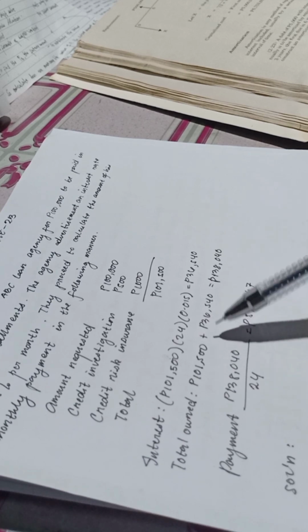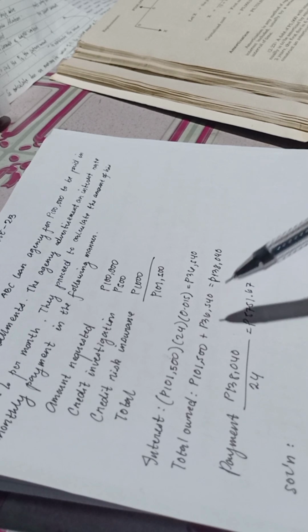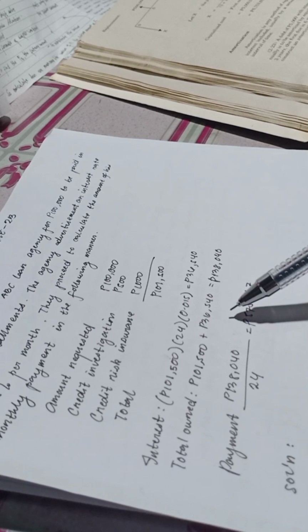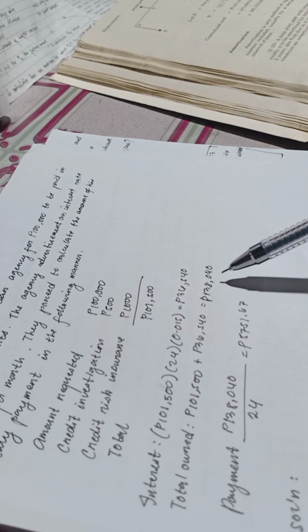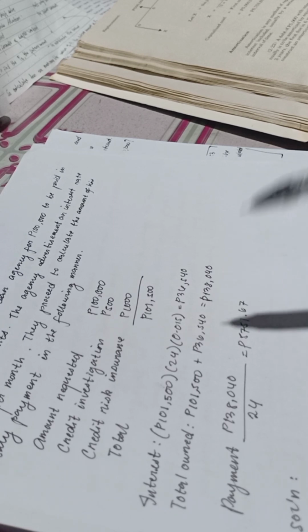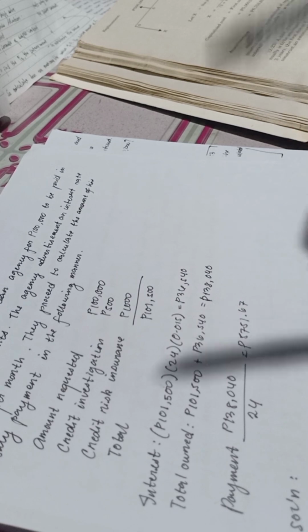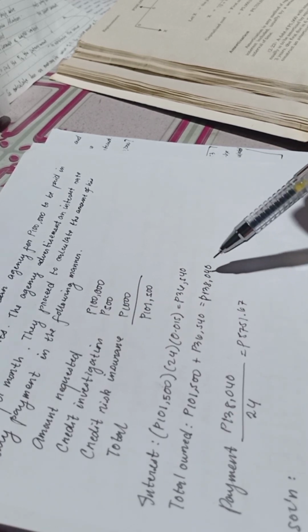So total owed is 101,500 pesos plus 36,540 pesos, which is equal to 138,040 pesos.